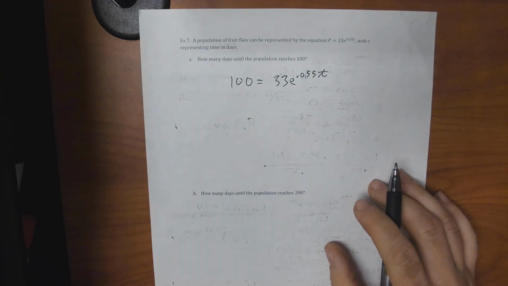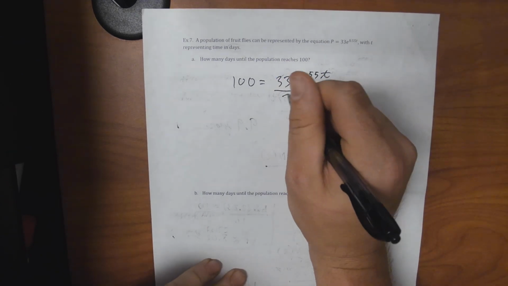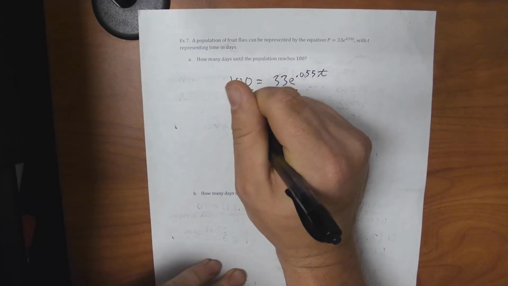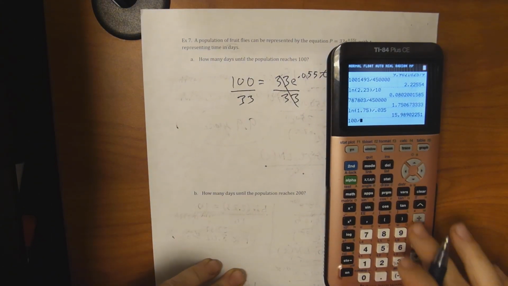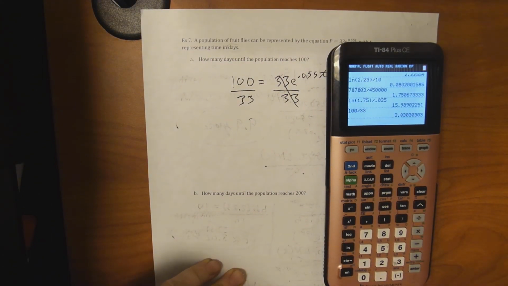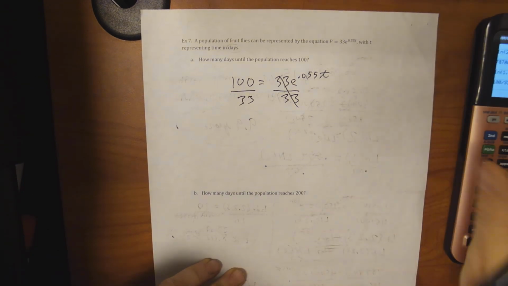All right. Then same sequence of steps. We'll go ahead and divide. 100 divided by 33. Let's round it to 2 decimals. That's roughly 3.03.